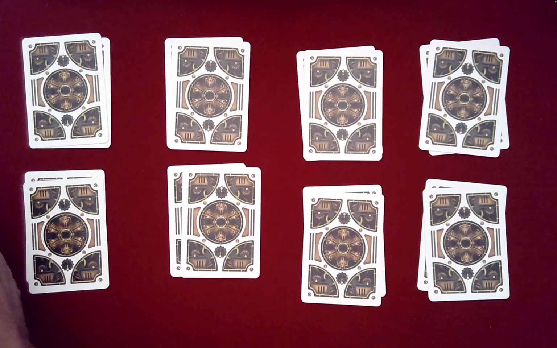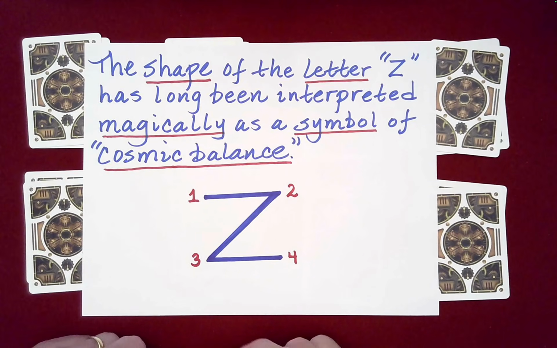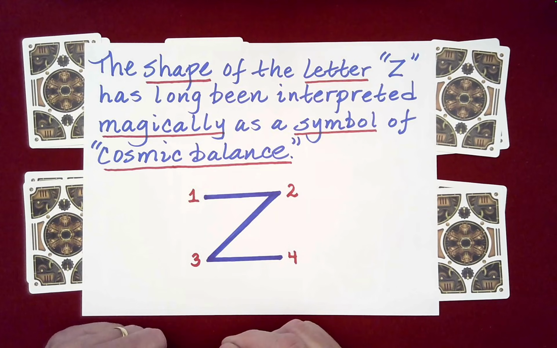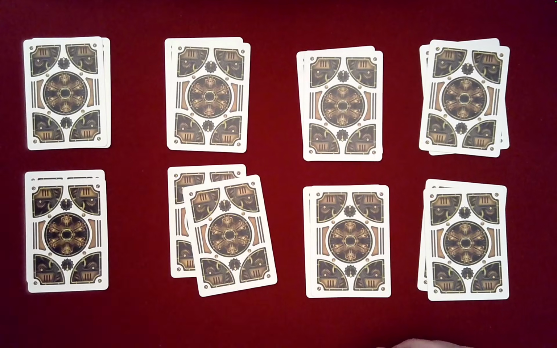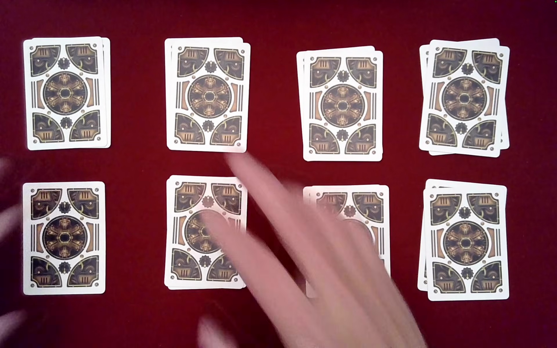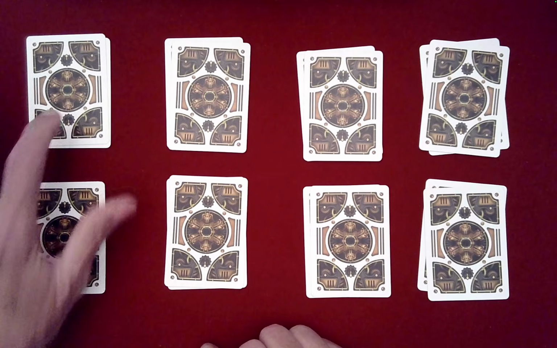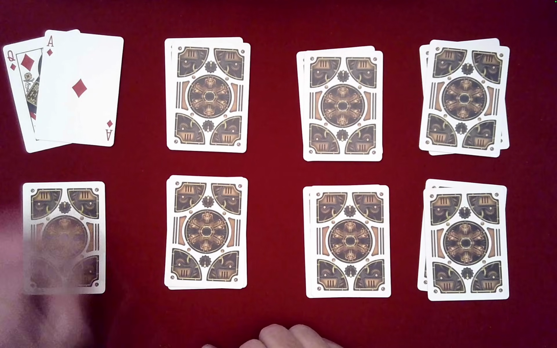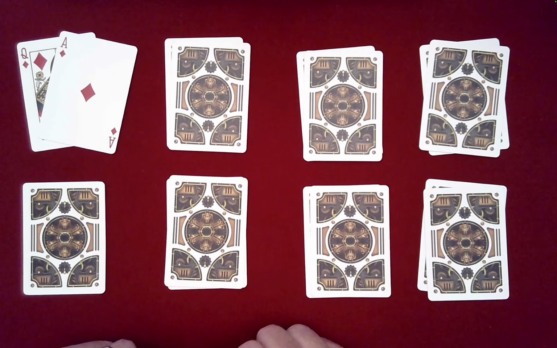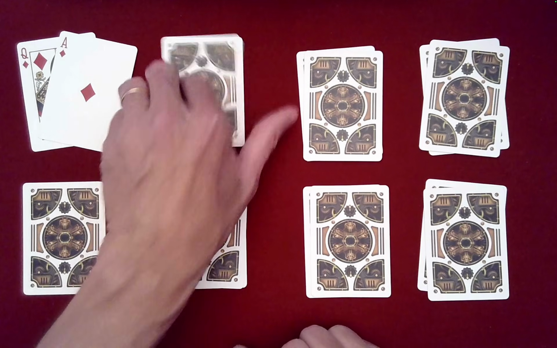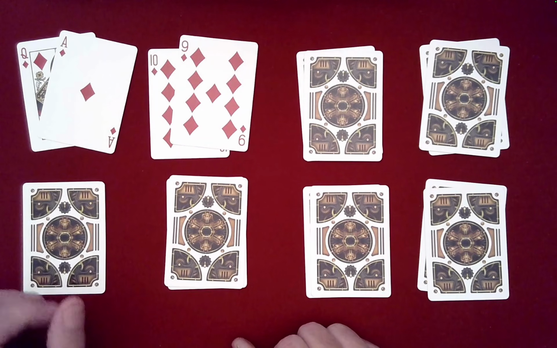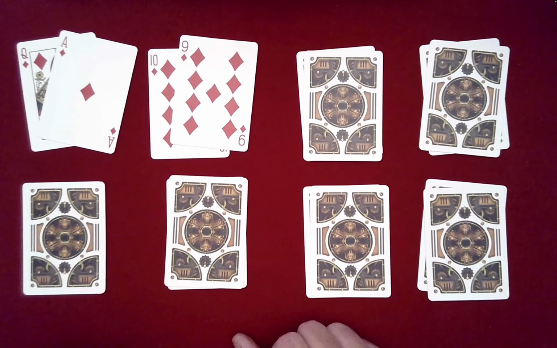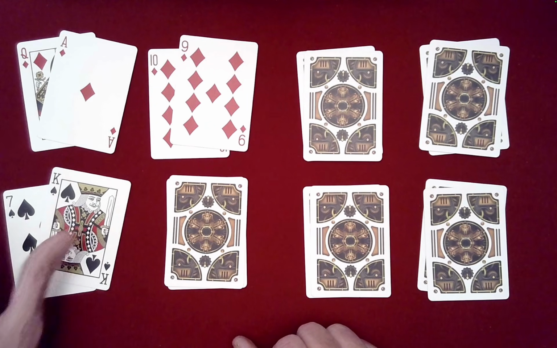So let's just check if there is some truth to the claim that the letter Z is in some sense a magical symbol of cosmic balance. Okay, let's just check that. Okay, so spectator A, why don't we take a look at your piles? Can you turn that one over? Oh, okay, that's interesting. You got a face card with a number card. Okay, that's nice, both red.